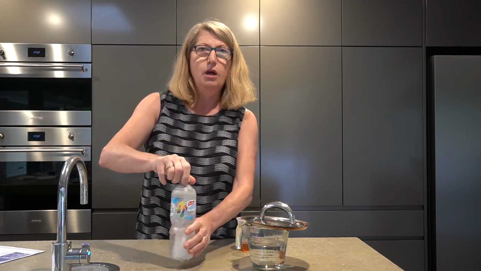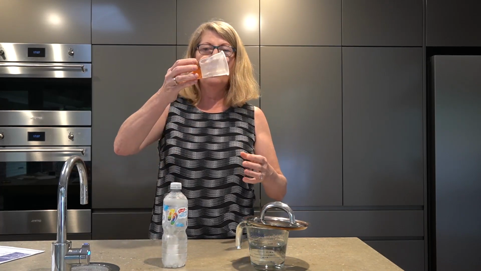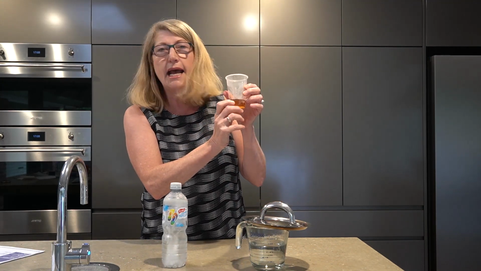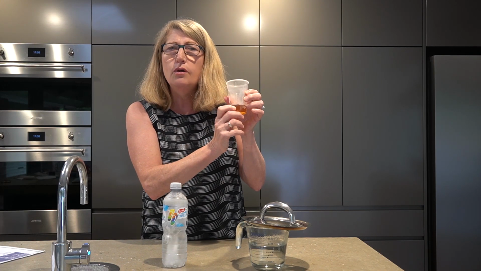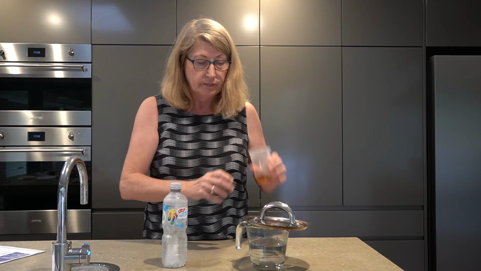Now I also put some honey in the freezer. So honey, as you know, is a liquid, but right now I've frozen it, it's become a solid. But I put the line here too, where it was, and it hasn't expanded at all. So different materials react differently when they're frozen.